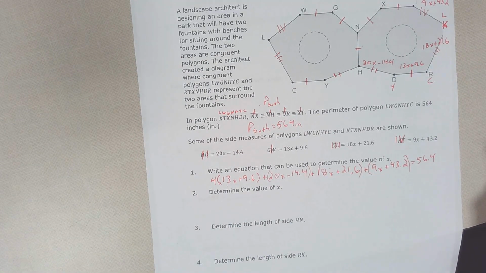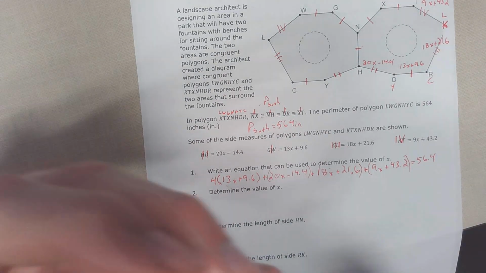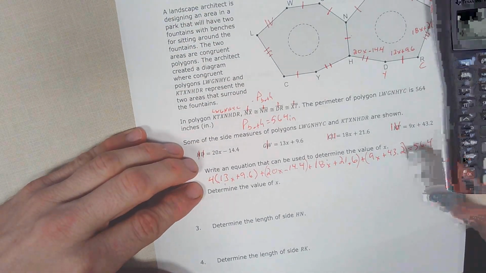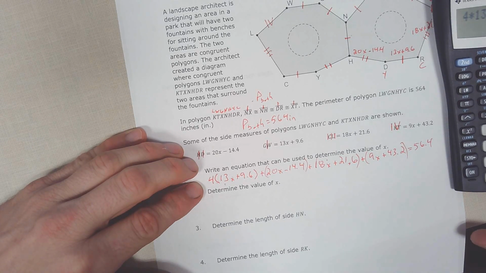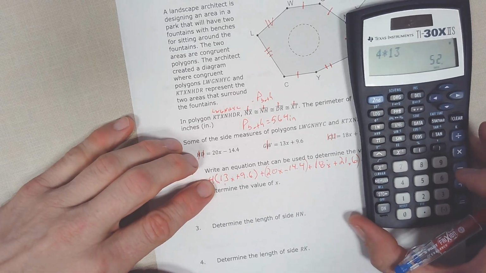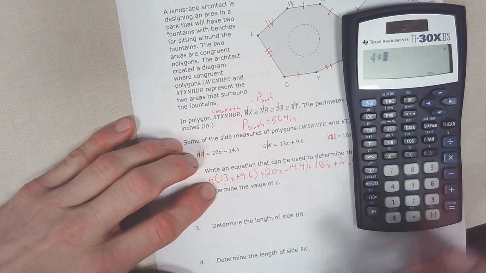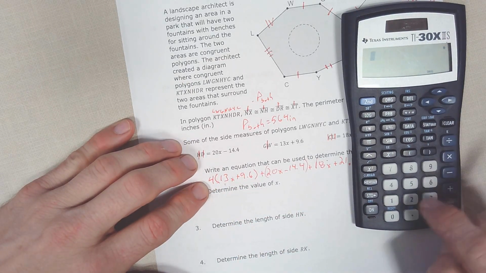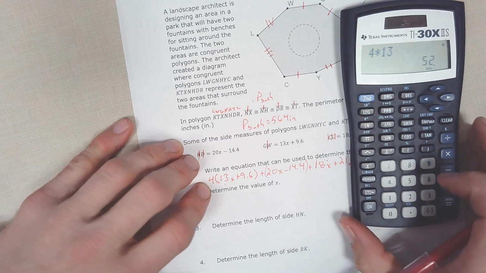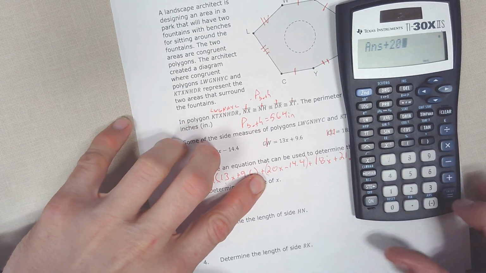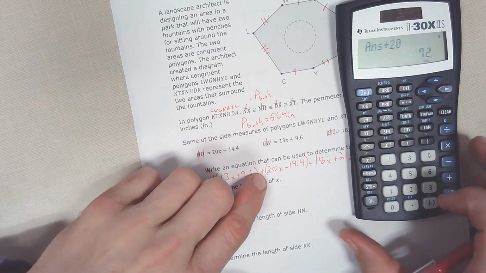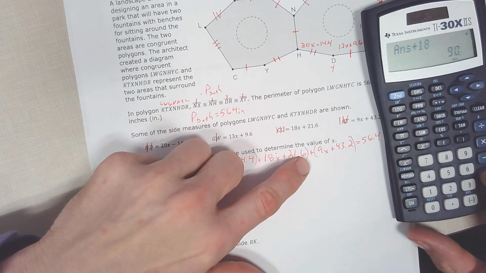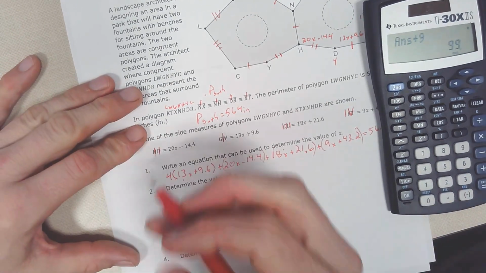All right, so now I will distribute all this stuff like this. All right, so I'm going to go 4 times 13 equals 52x. I'll do that again. 4 times 13 equals 52x plus 20 equals 72 plus 18x equals 90 plus 9x equals 99x.